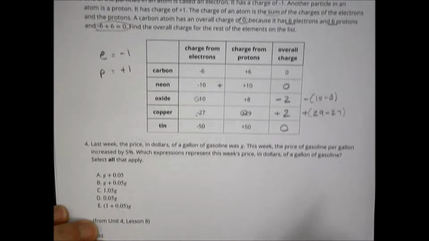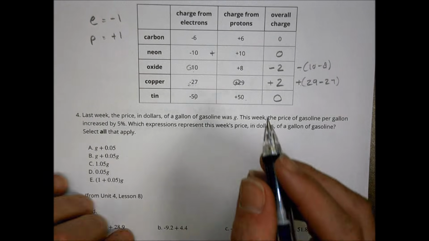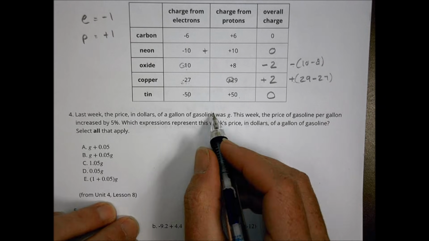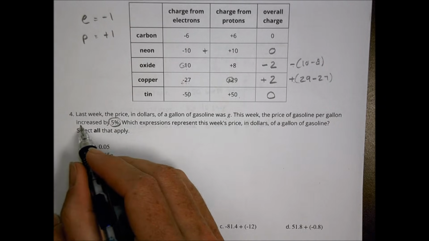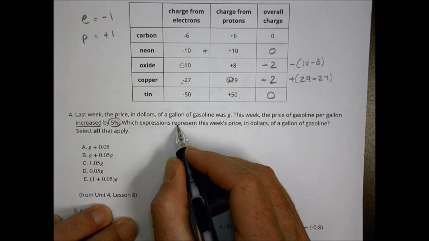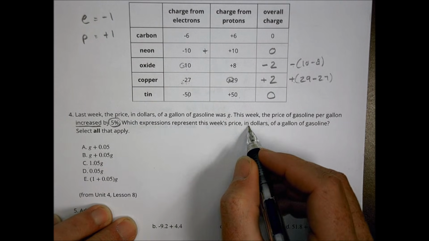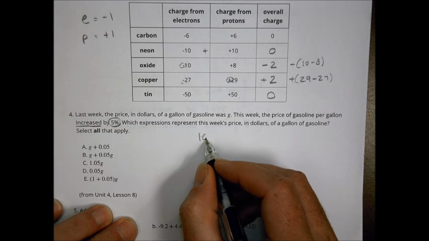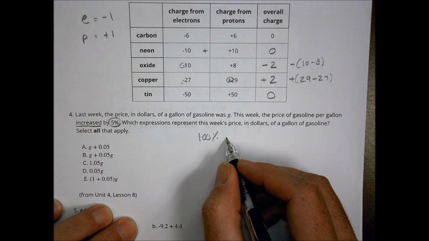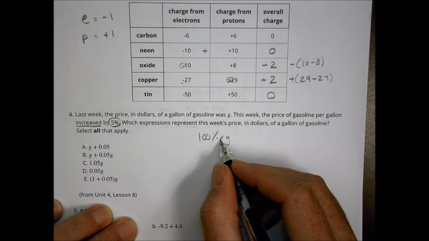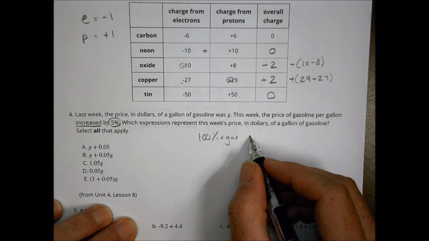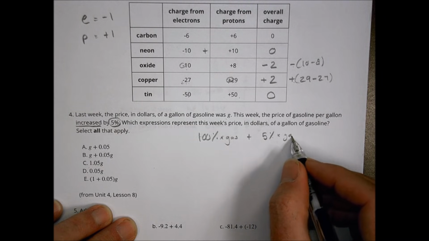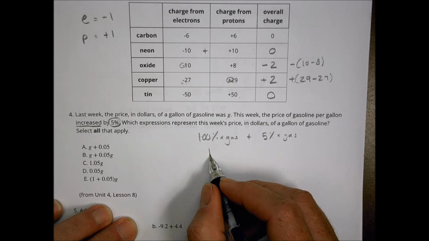Moving to number 4. Last week, the price in dollars of gasoline was G. This week, the price of gasoline per gallon increased by 5%. Which expression represents this week's gas price in dollars? Okay, so what you have to think about is that you have 100% times the gas value, plus a 5% increase times the gas value. 100% is written as 1.